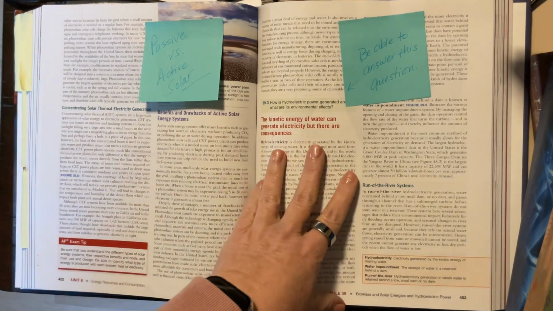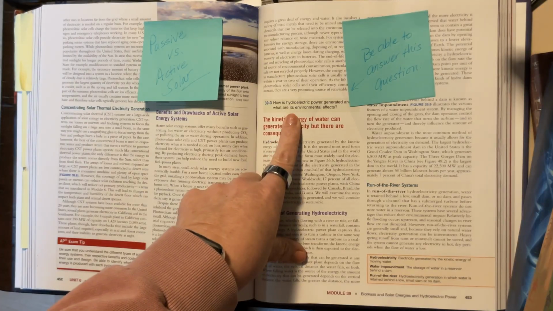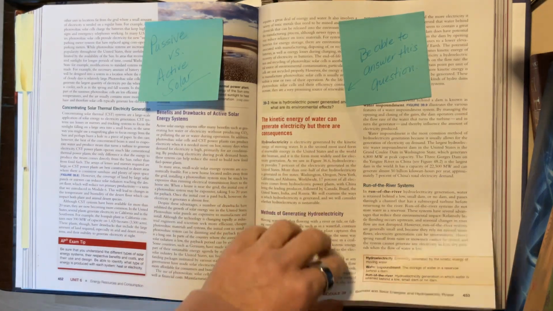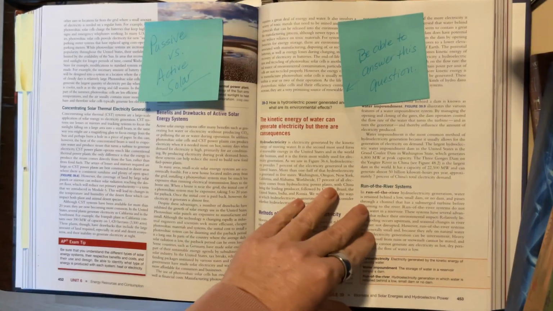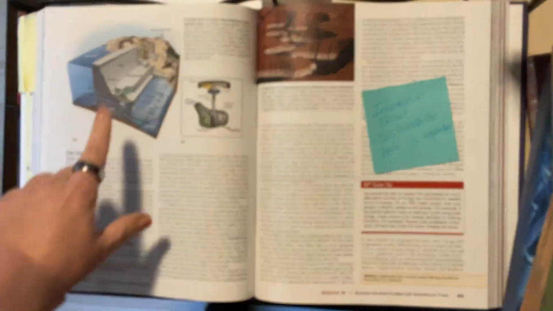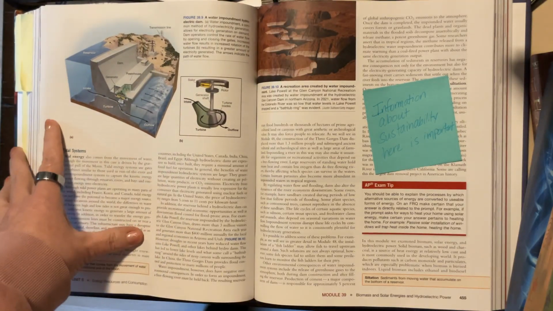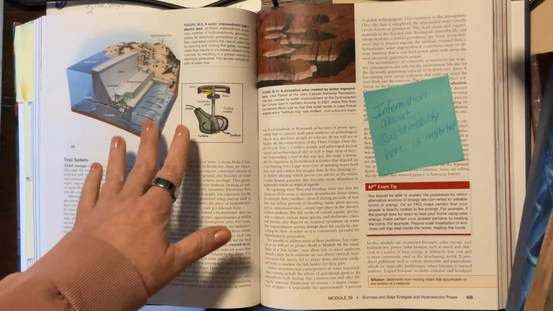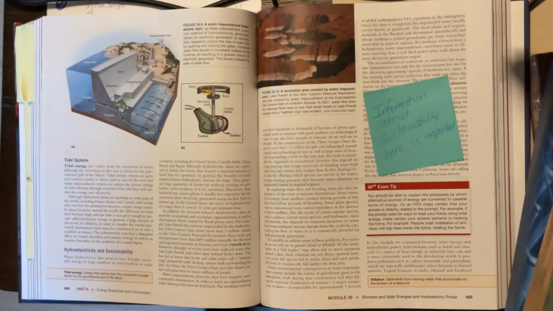Then we move into hydroelectric power and how do we generate that and what are its environmental effects. So that's a really important question that you should be able to answer after reading this. Now it is going to talk about a couple of different types of hydroelectric power systems, and so that's really important to know. And as usual, understanding how we take the energy that we have in moving water, which is that kinetic energy, and how do we then turn that into electricity, that's important to know.